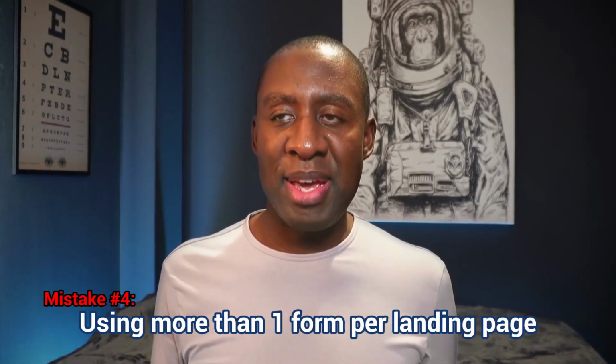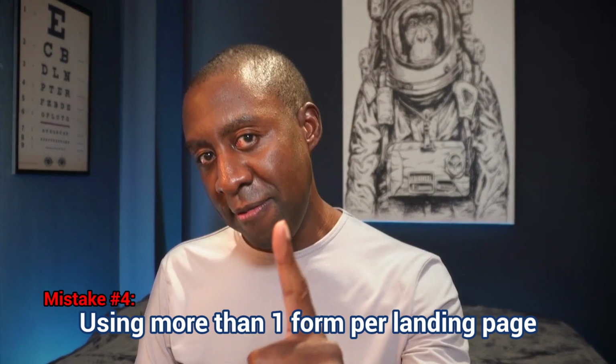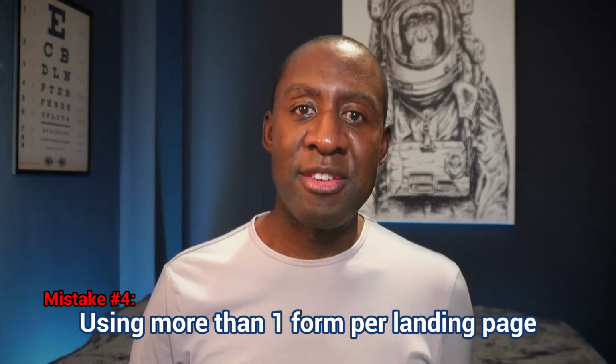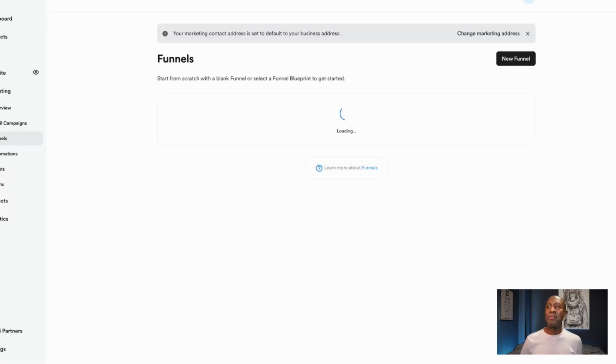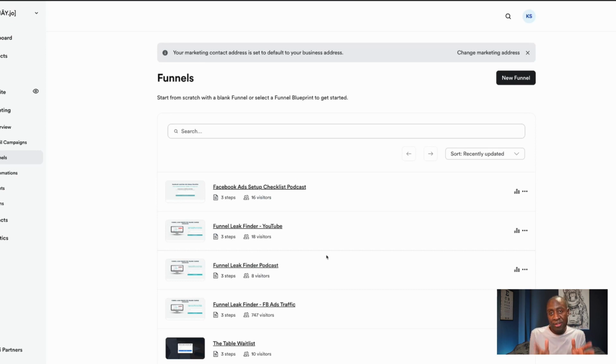The next mistake I made, and I don't want you to make, is on your landing page, you can only use one form per landing page. And here's what I mean. Let's say that at the beginning of your funnel, as you can see on screen, you have 2 different lead magnets. Now, I have 2 different lead magnets, but I also am making versions for each platform so that I can track which platform the traffic is coming from.